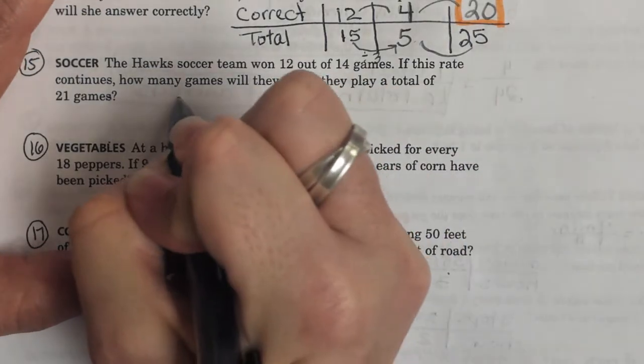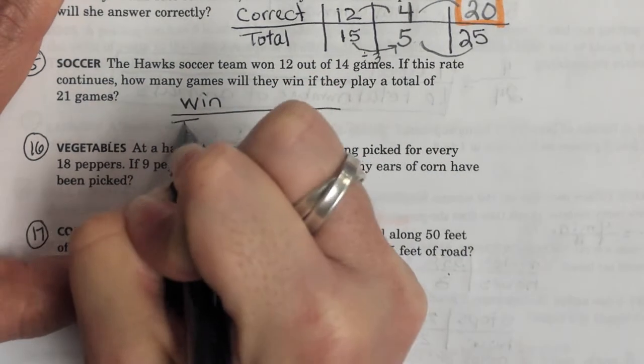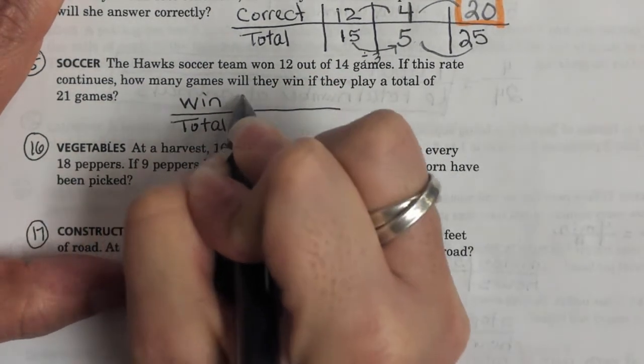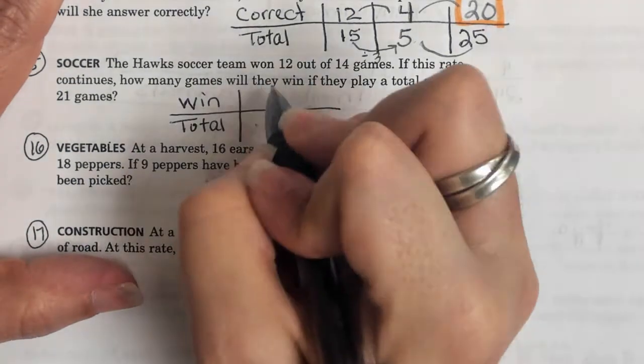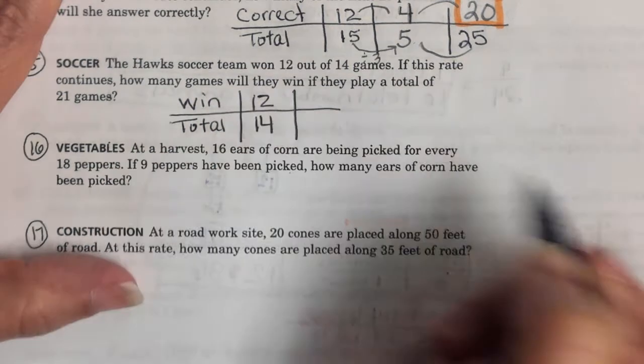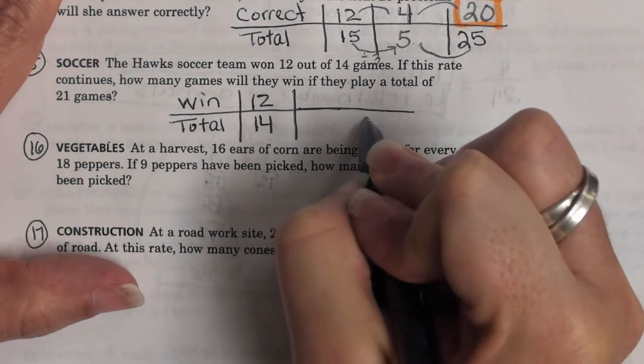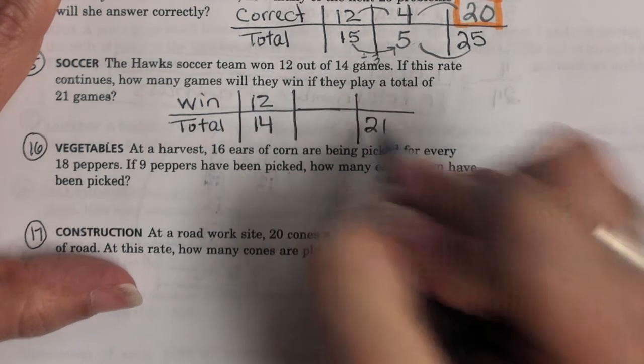Okay, so the winning ones will be on top, total on bottom. They won 12 out of 14. And they need us to get to 21.